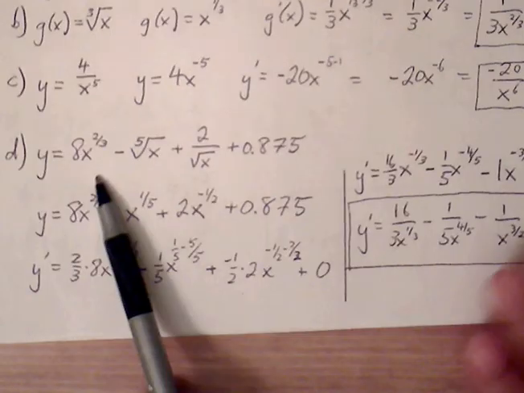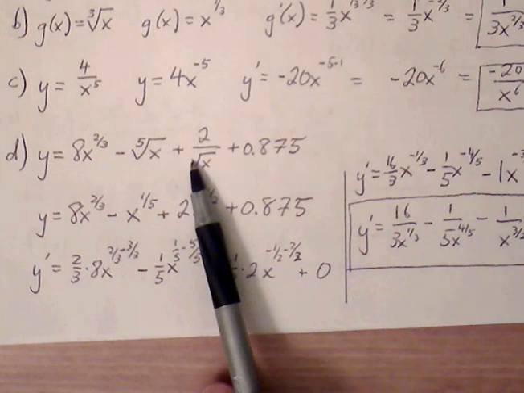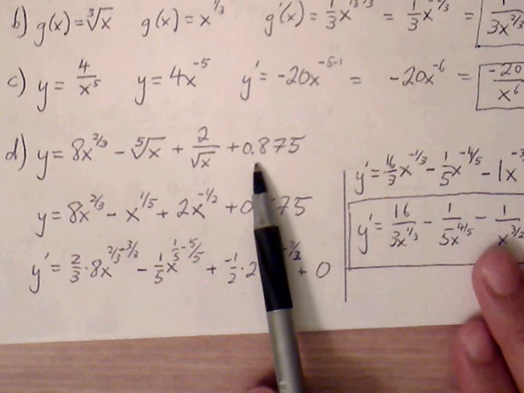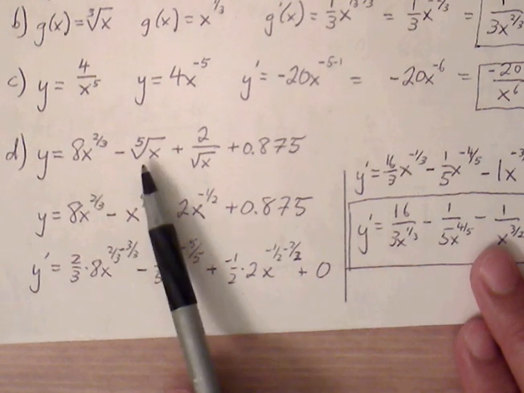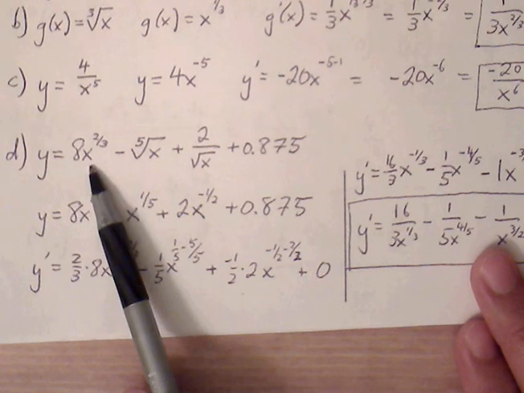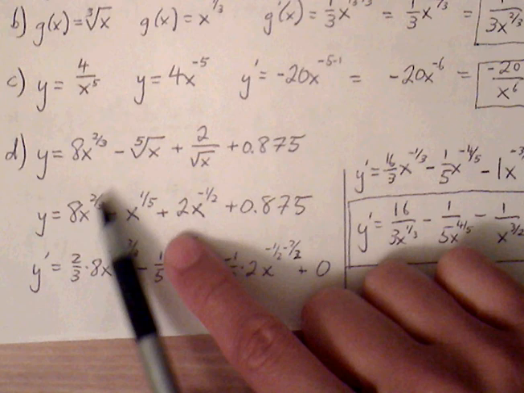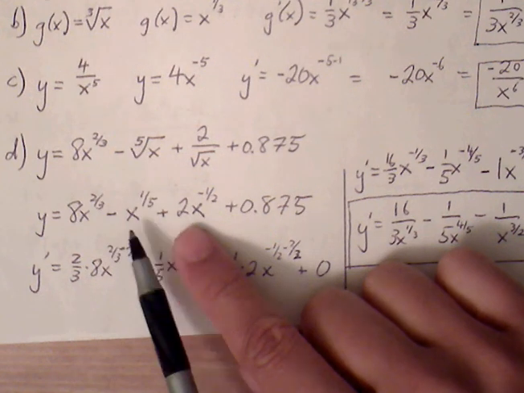Okay. For D, we have 8x to the 2/3 minus 5th root of x plus 2 over root x plus 0.875. So with this, we're going to try and rewrite each portion before we apply the power rule. So 8x to the 2/3 is okay, that can stay. 5th root of x, we need to rewrite that as x to the 1/5.